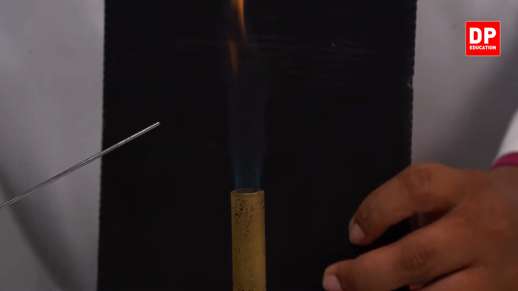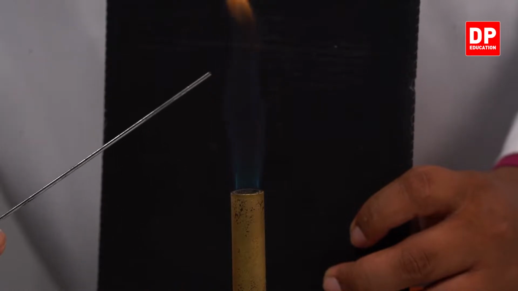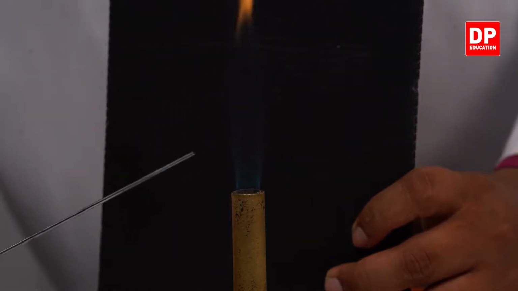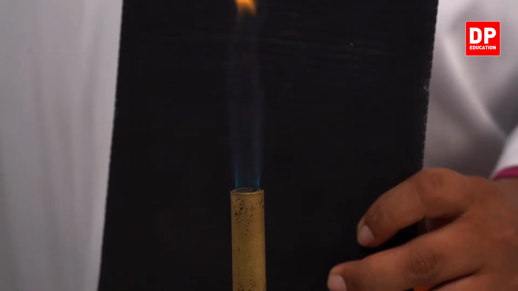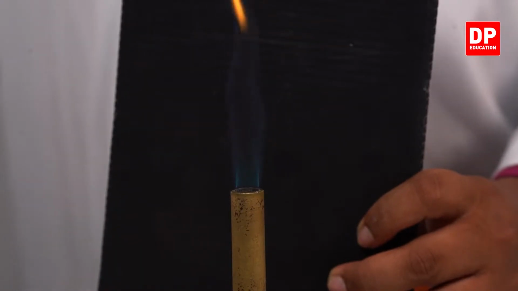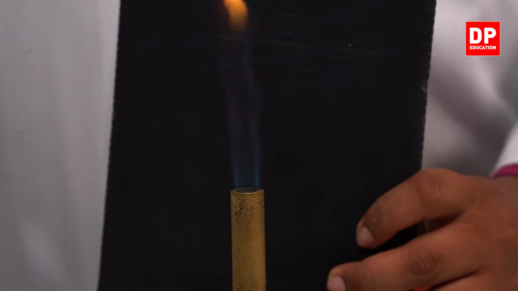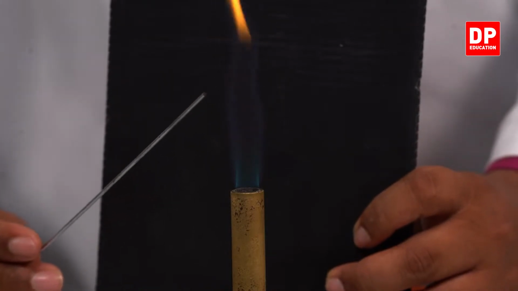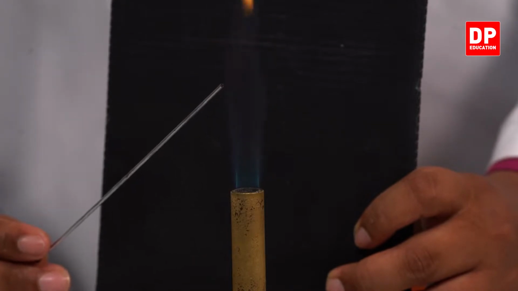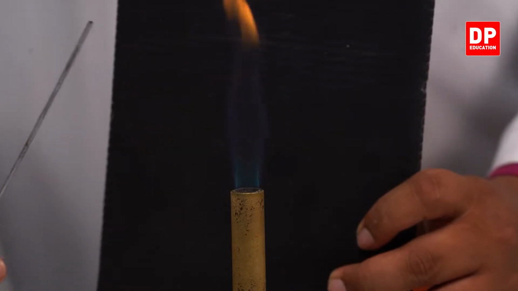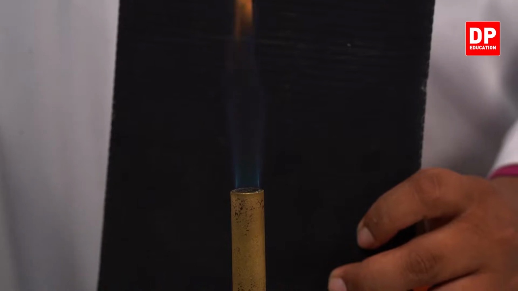So at the outermost zone, you can observe the invisible zone. Then the zone after it, the second zone, like in here, you can observe the light blue area. It's somewhat light blue.